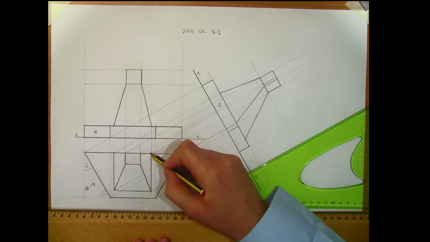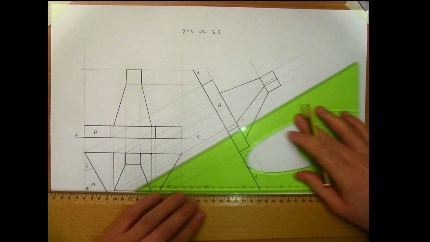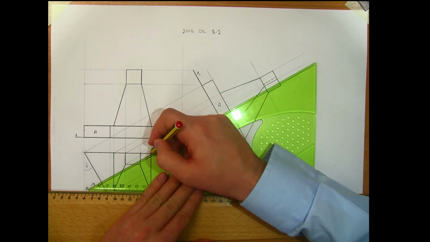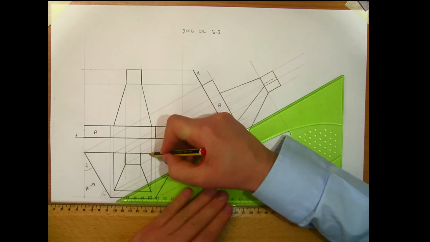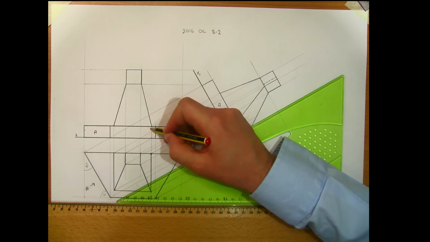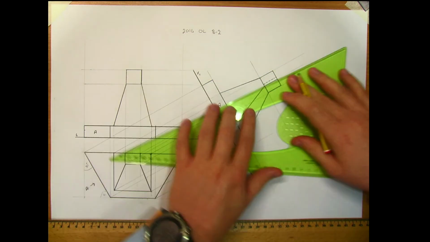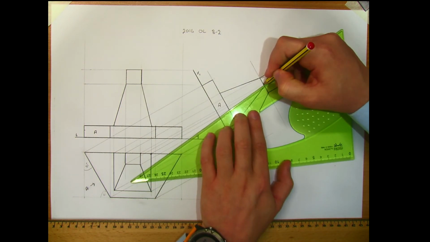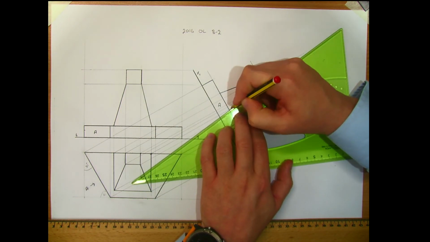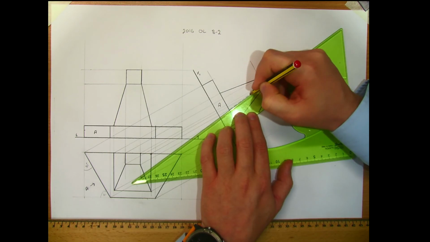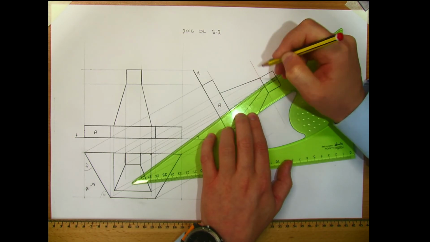So the only corner I've left to find is this one back here. So projecting this from down here, following that corner up, again it's at the same height, that 15 millimeters. That gives me this point here, and I'm going to join that up to the rest of it. So from here, hidden detail line, so the dashed line up along there.